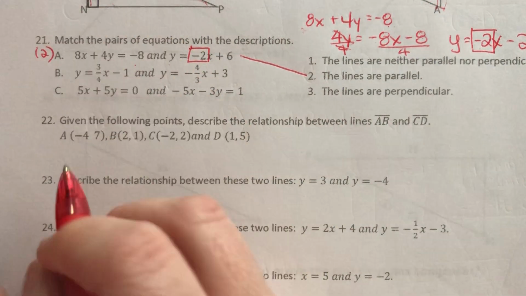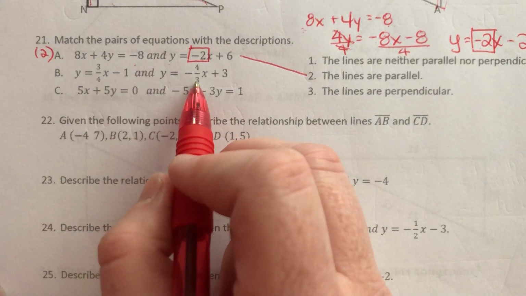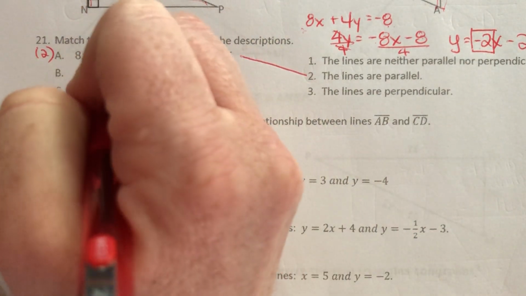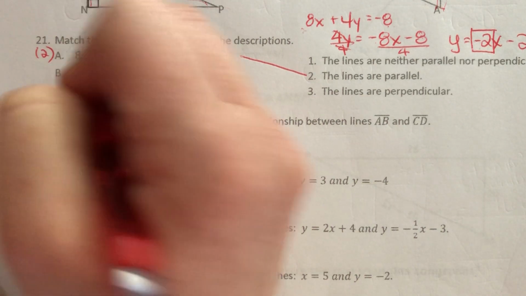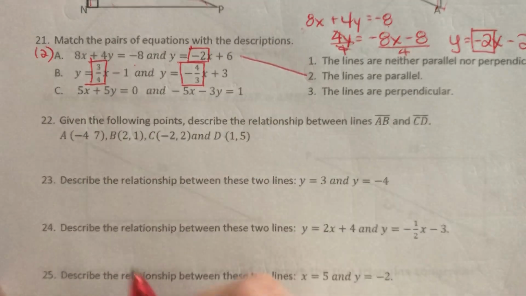Number 2. B, y equals 3/4 x minus 1, and y equals negative 4/3 x plus 3. So the slope is the number in front of x. One of them is positive 3/4. One of them is negative 4/3. What do you notice about those?